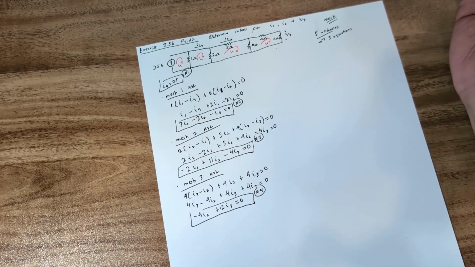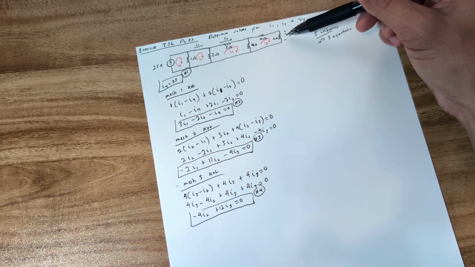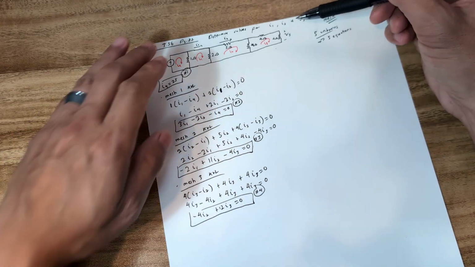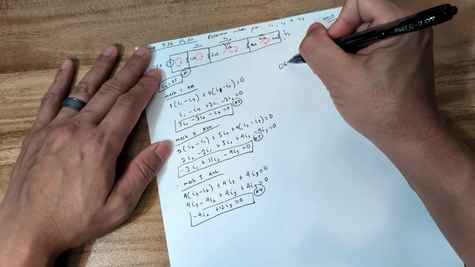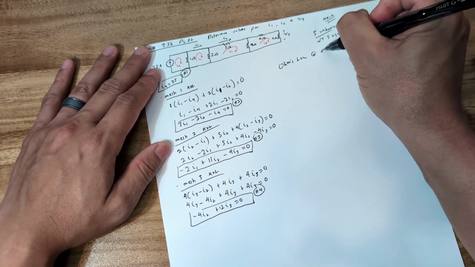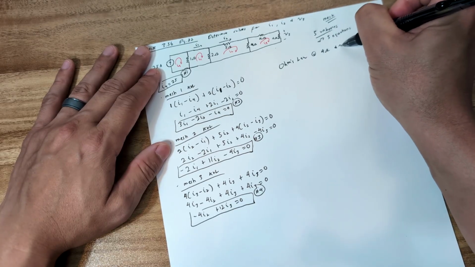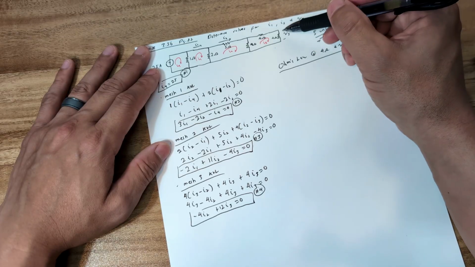But if you look over here at V3, you can use Ohm's law to create another equation. So we're going to use Ohm's law at the 4 ohm and V3 over here.